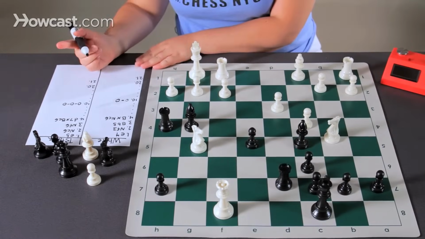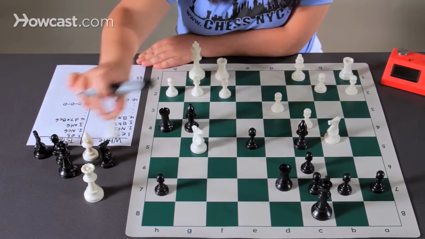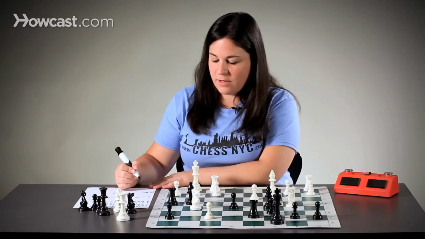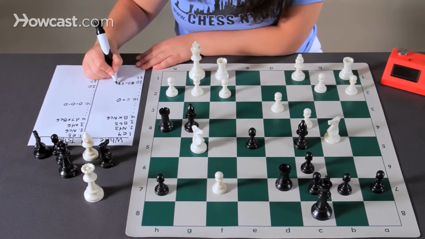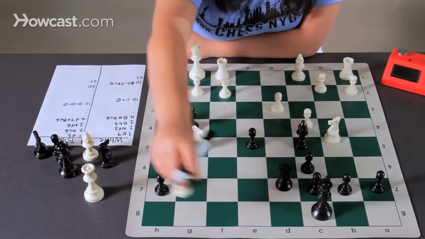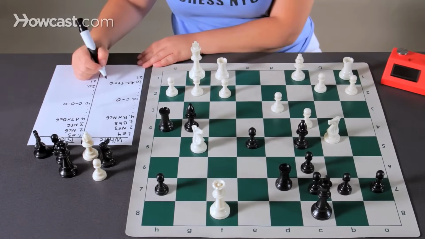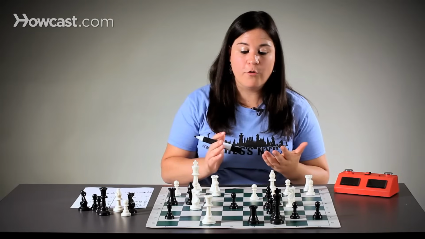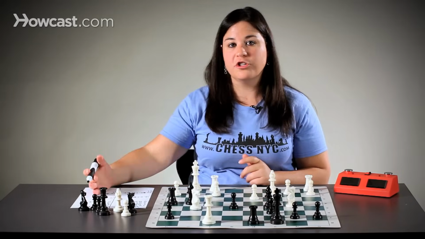So let's figure out how to write that. We have our pawn, let's go back, moved from f7, moves to f8 equals Q for queen, and since it is a check, we put a plus sign for check. This game is far from over, but these are just the quick basics on how to record your chess notation.